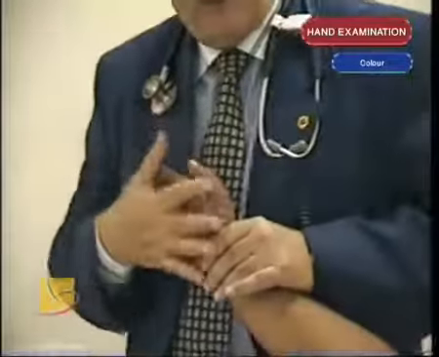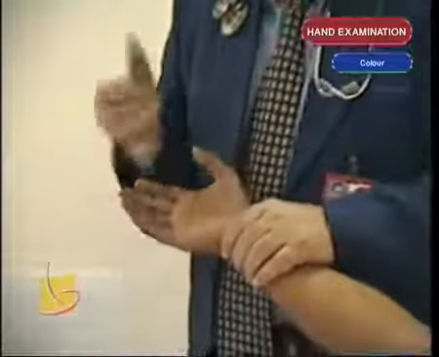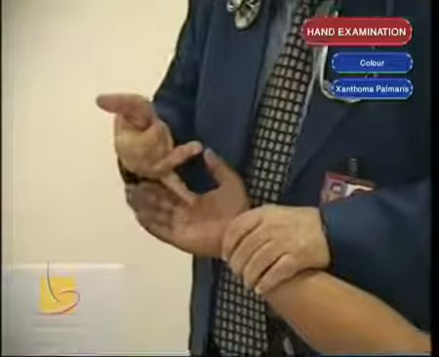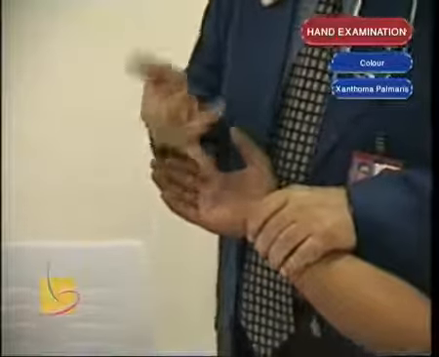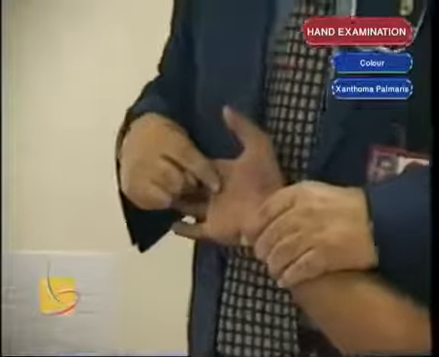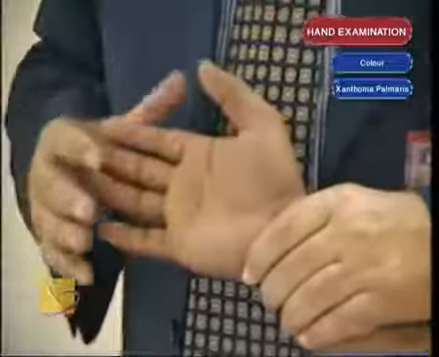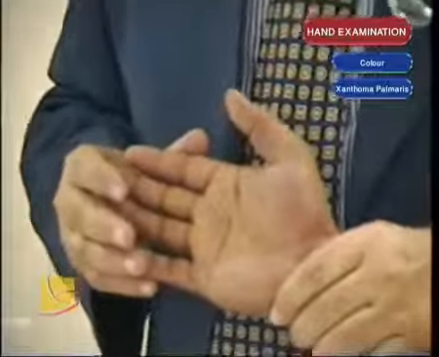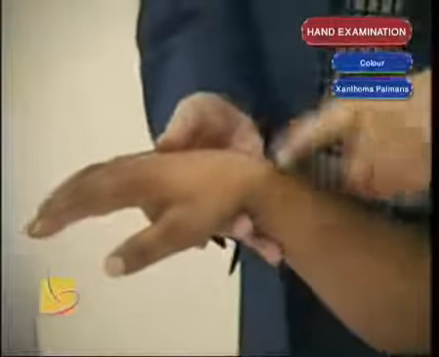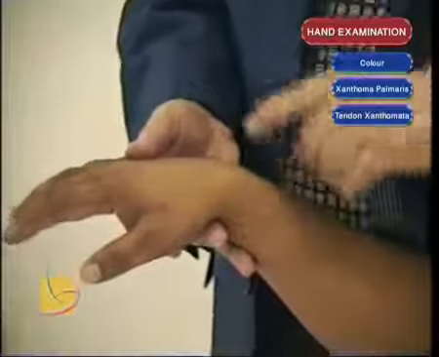After we finish with the color of the hand, we try to see if there is xanthoma palmaris, i.e. deposition of cholesterol or lipid material in the hand creases. So instead of being red like in this one, it will be yellowish or grayish due to lipid deposition. We call this xanthoma palmaris. And we look also at the dorsal aspect of the wrist joint to see if there is tendon xanthomatosis or tendon xanthoma or not.